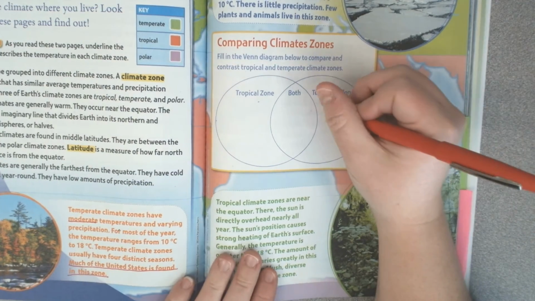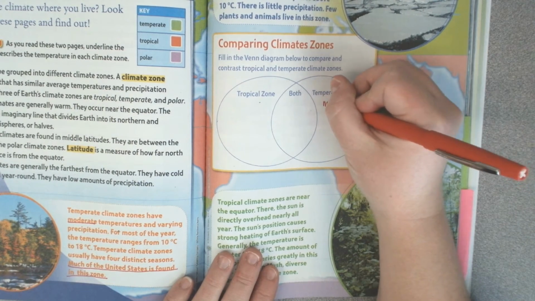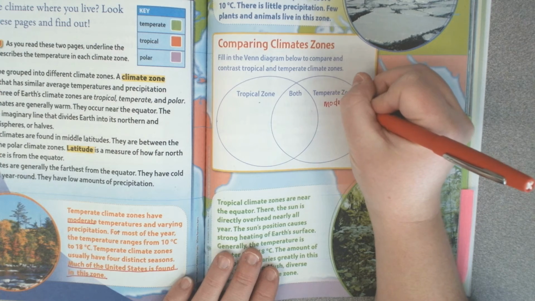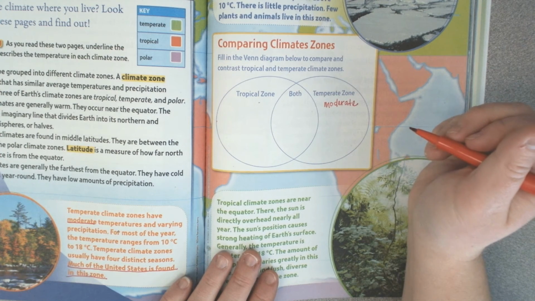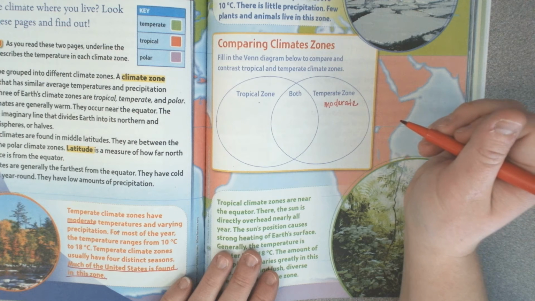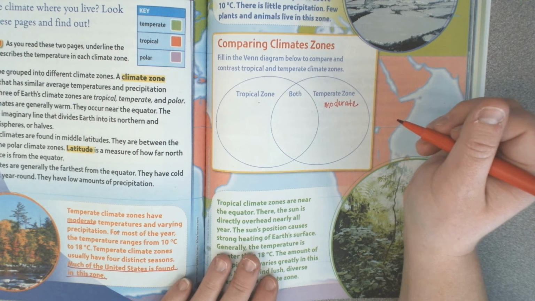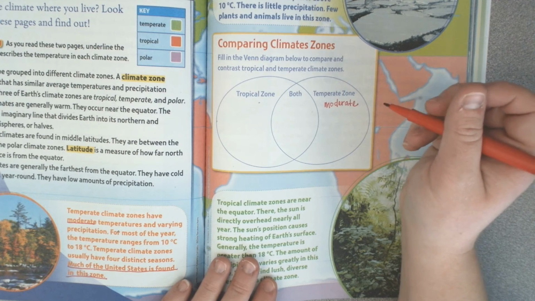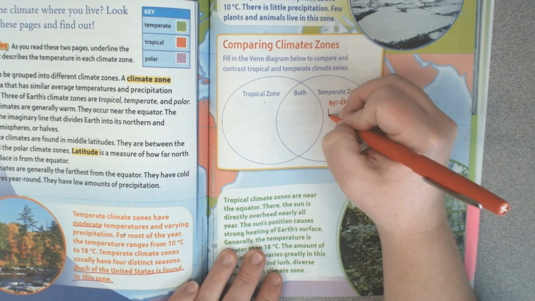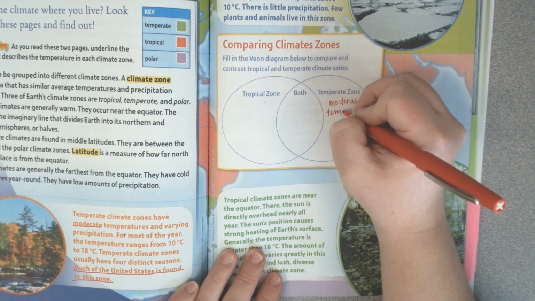So here we can put moderate. It also says moderate temperature. I guess we could put moderate temperature.